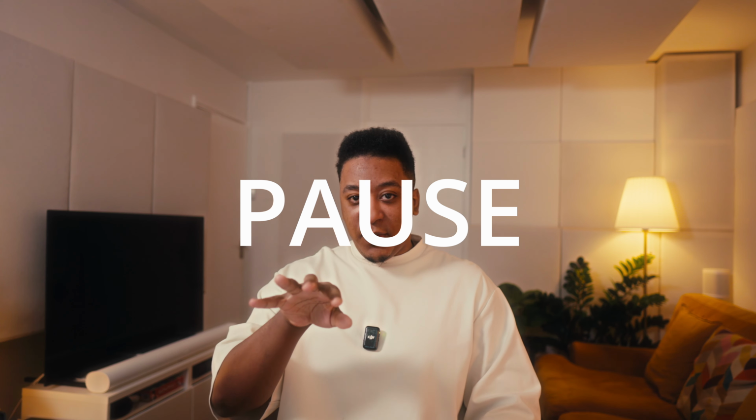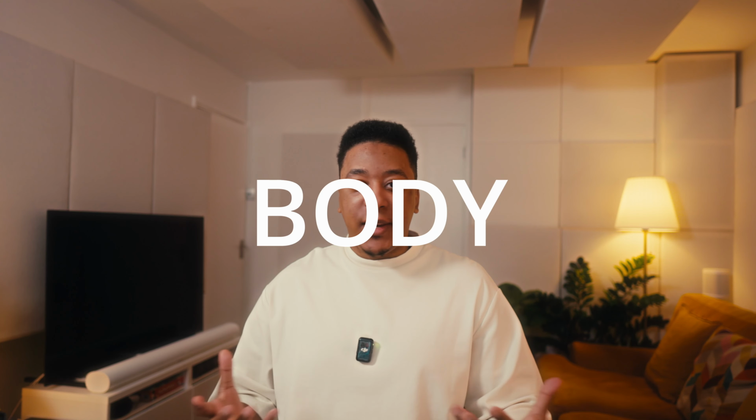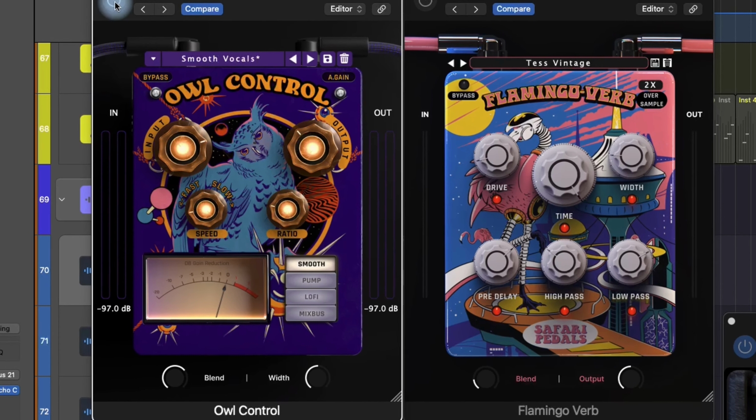Pause the video because I don't want to impact you with my opinion, but I want to know what you think. Now, what am I hearing? Body. It's rolling off the top end. In a way, it's kind of de-essing, smoothing it out. It is called Smooth. And then it's also just giving it the character that's reminiscent of it being recorded 40, 50, 60 years ago.